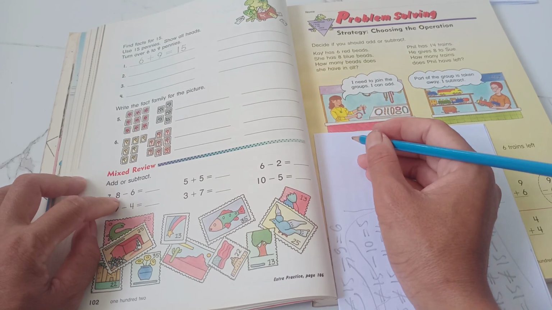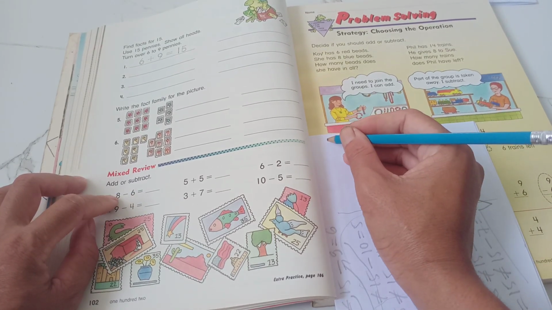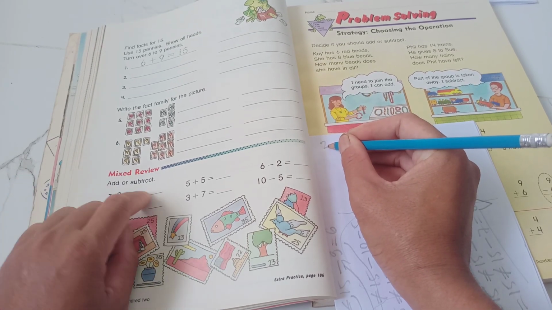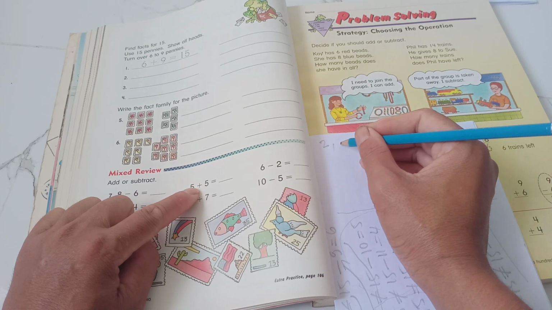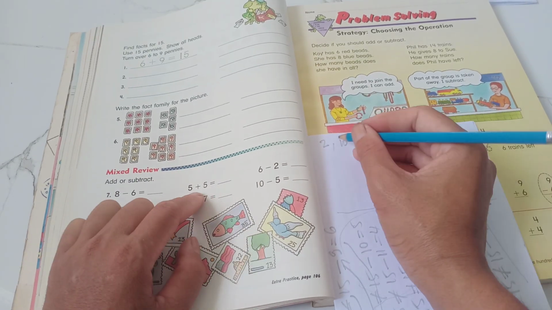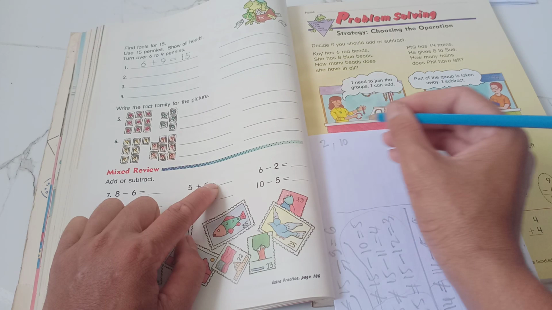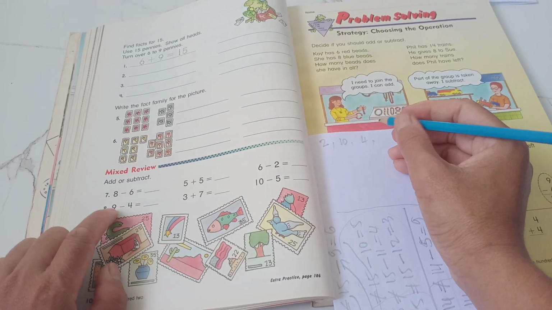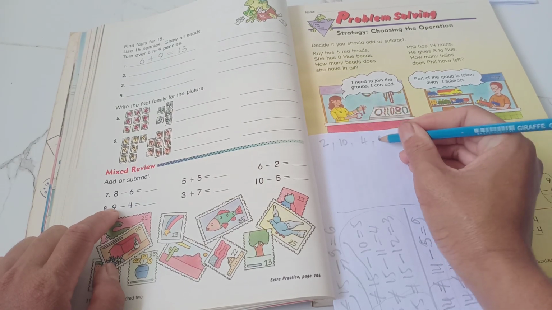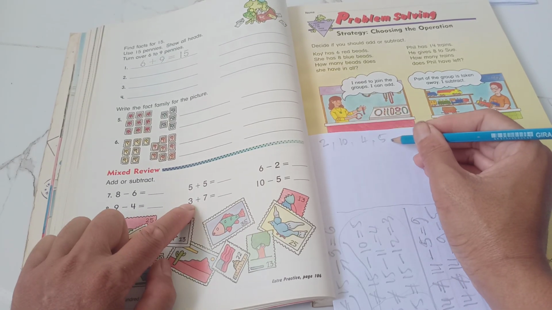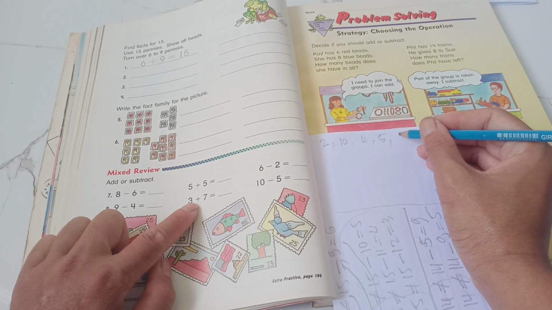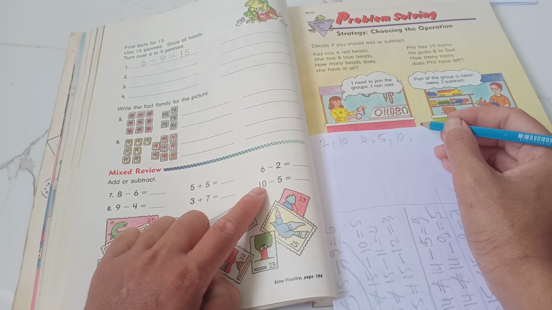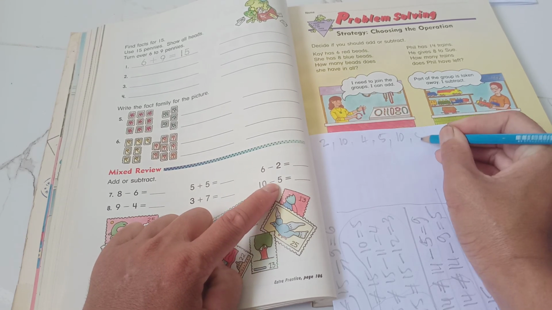So now 8 minus 6 equals 2. 5 plus 5 equals 10, and 6 minus 2 equals 4, and 9 minus 4 equals 5, and 3 plus 7 equals 10, and you can say 10 minus 5 equals 5.